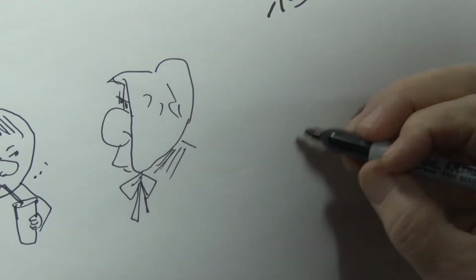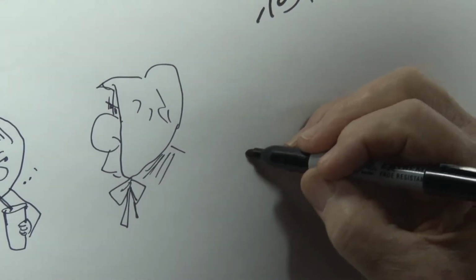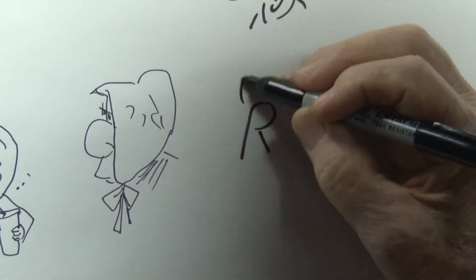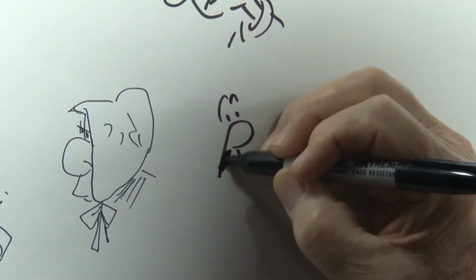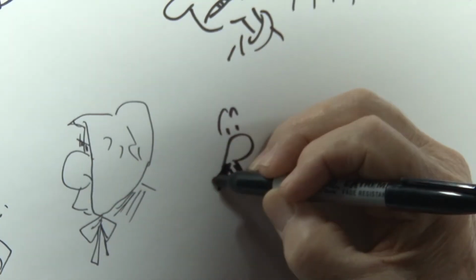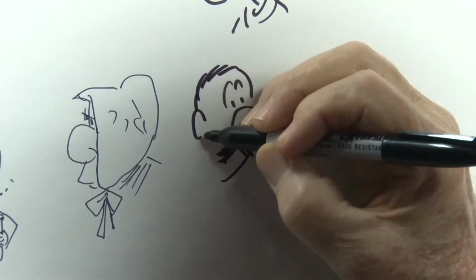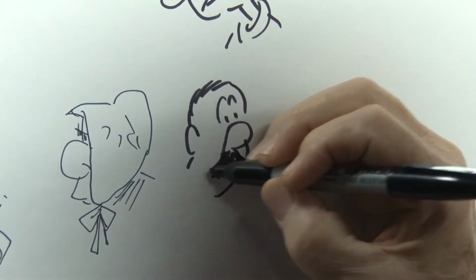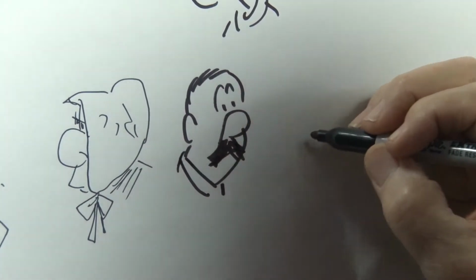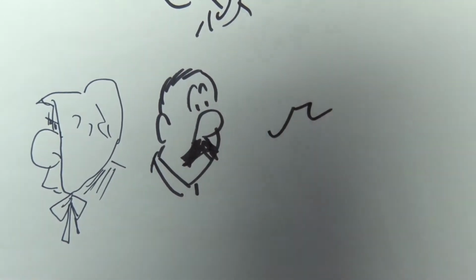Okay, we're back. I've done the R like this a number of times with a guy with a mustache. But then I got to thinking, what about the cursive lowercase r? You know what I'm talking about there?